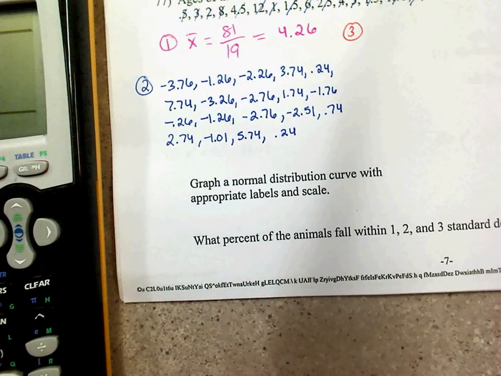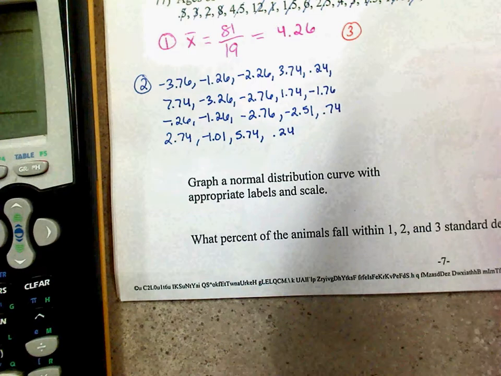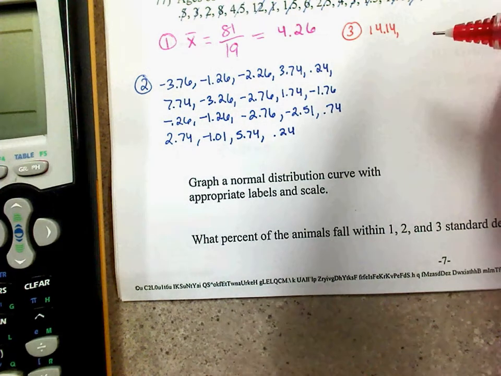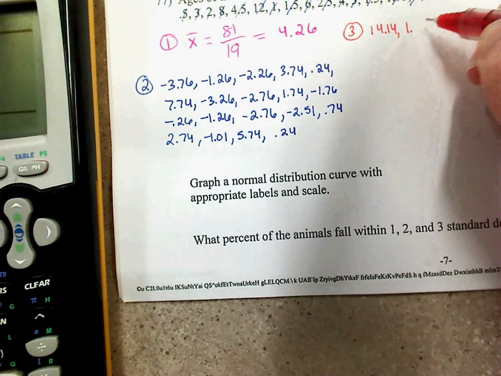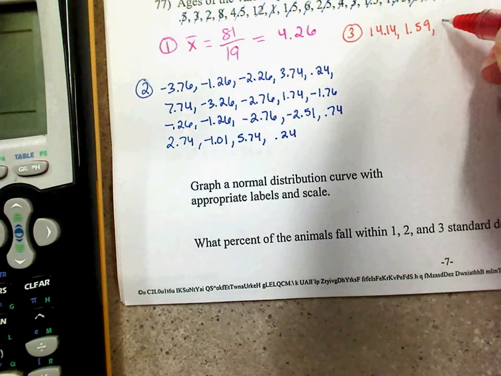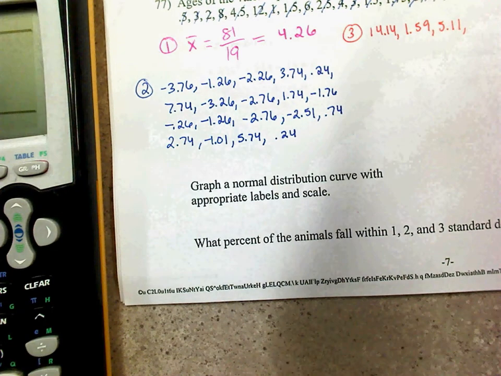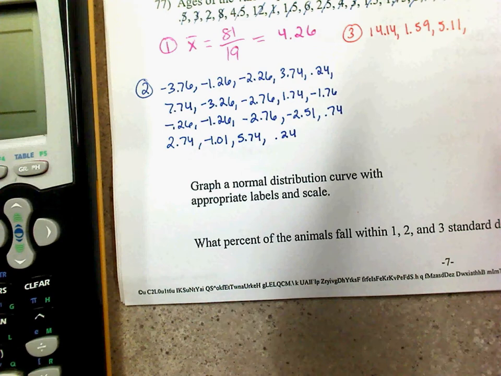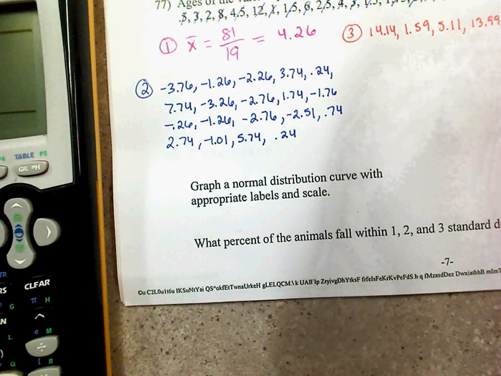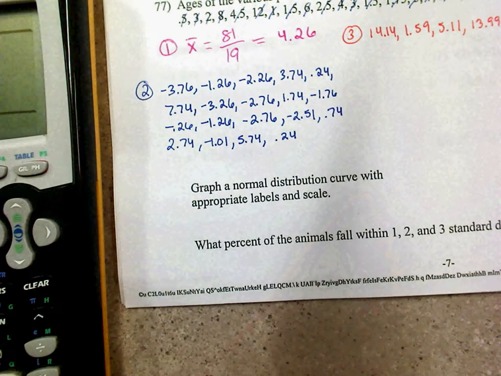Actually, I never type in the negatives. It doesn't matter, it's going to become positive. So since I only did 2 decimals on that, I'm only going to do 2 decimals on this. So 14.14. 1.59. 5.11. 13.99. Thank you, Kayla. 0.06.